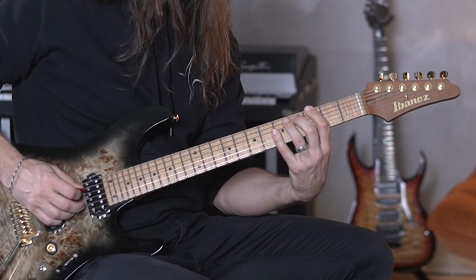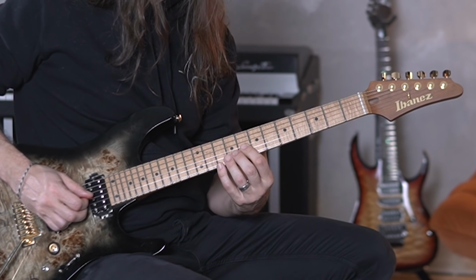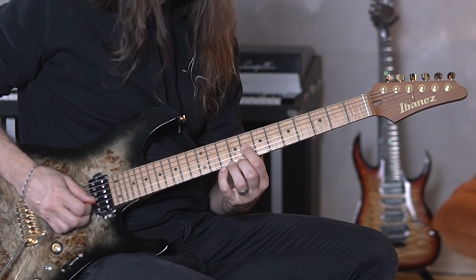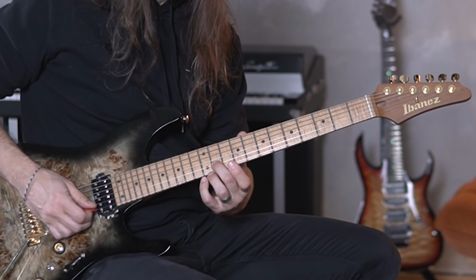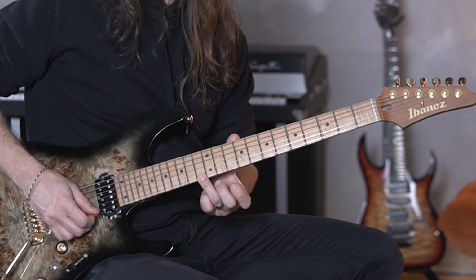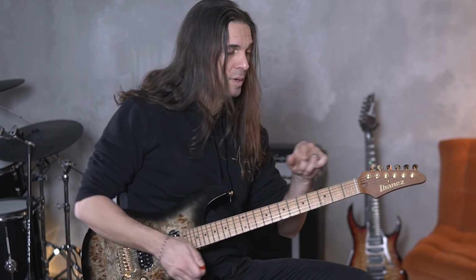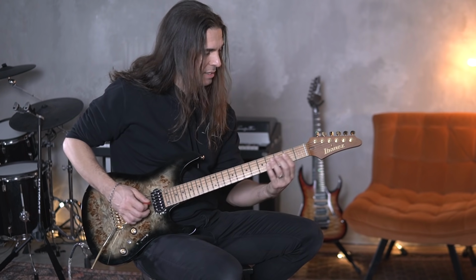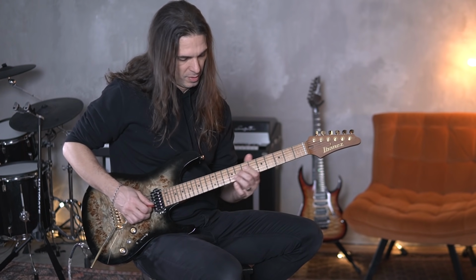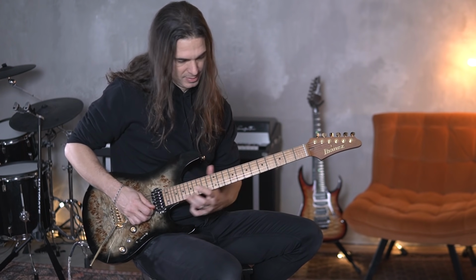F sharp, C sharp, G sharp, D sharp, A sharp, E sharp, or back to F. So actually, we're back to F. So we did 1, 2, 3, 4, 5, 6, 7, right?